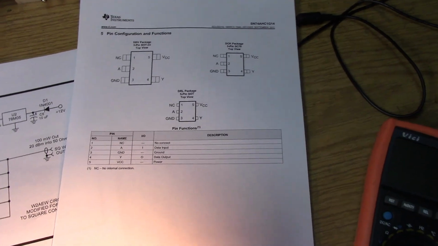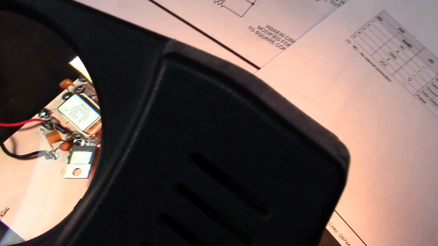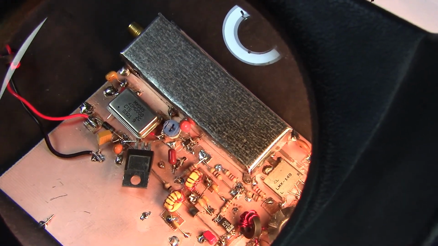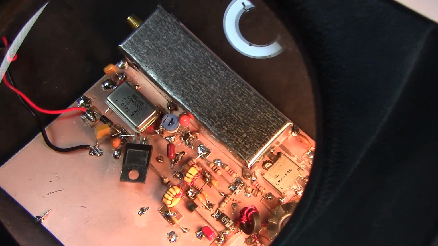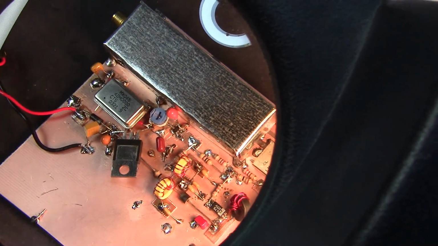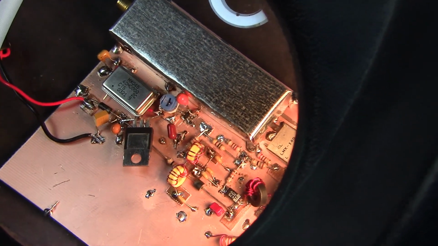I don't know if this is going to be successful. I haven't put power on it yet, but this is my carving job. Boy, I hope you can see that. That is a very small part. I'm looking through my mag light, but right down here, that's it.